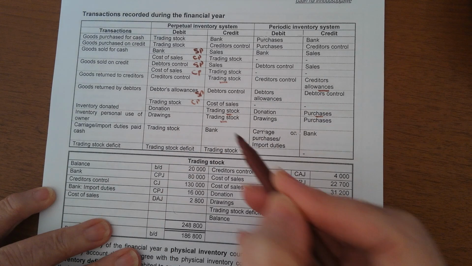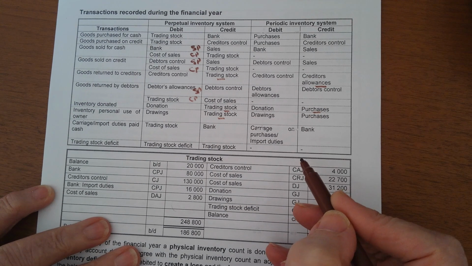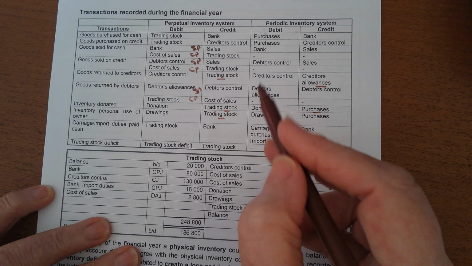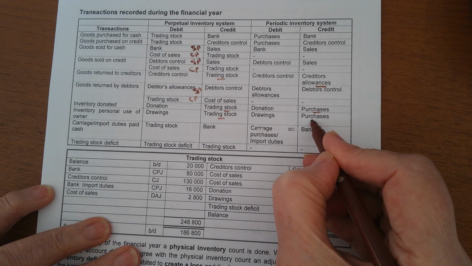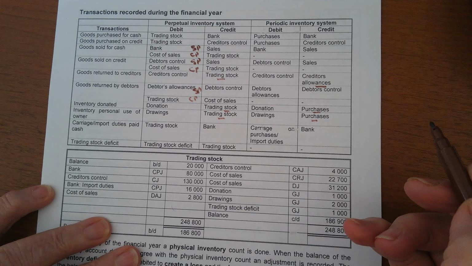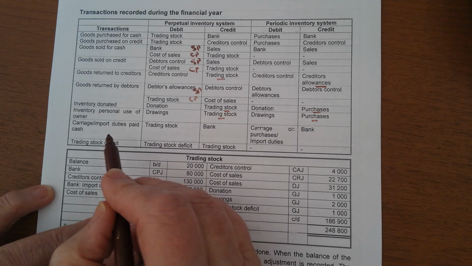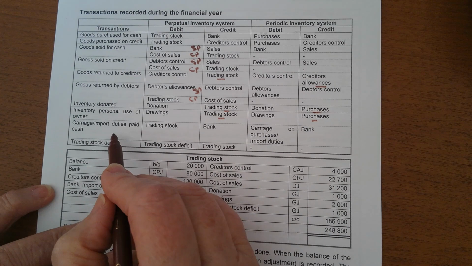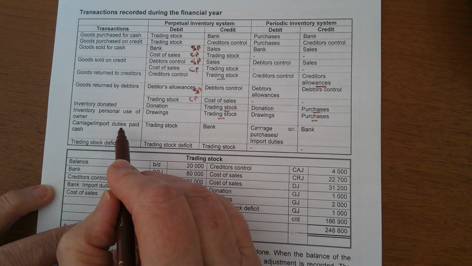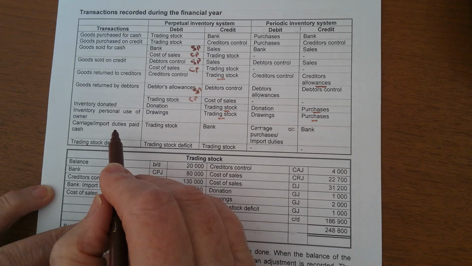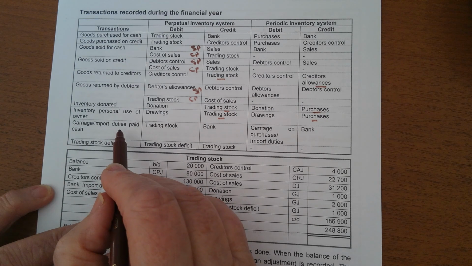We will indicate that this trading stock is decreased. In the periodic system, we want to decrease the expense for purchases. If you pay carriage on purchase or import duties or shipping fees, any expenses that you pay when you buy inventory form part of the value of your trading stock.